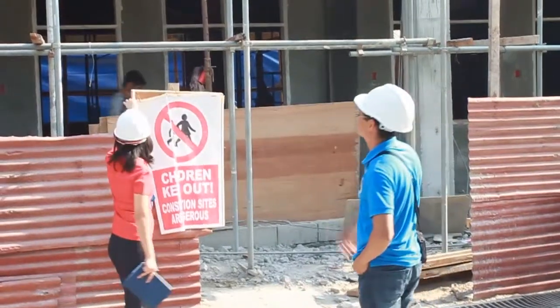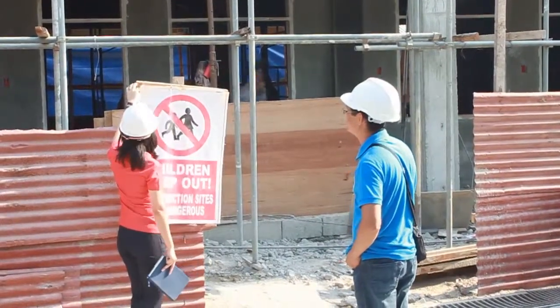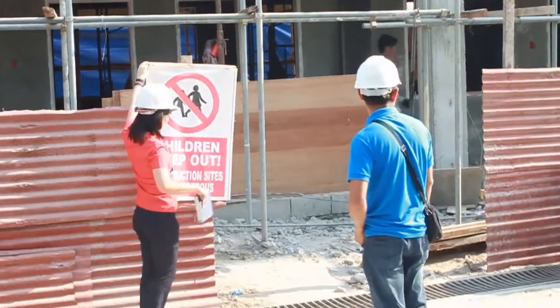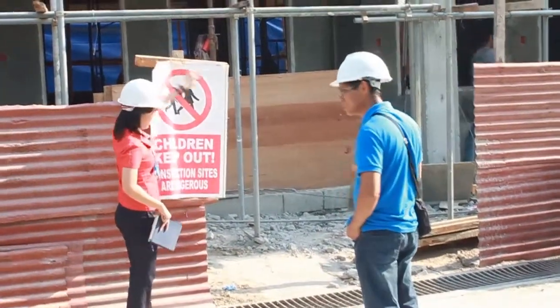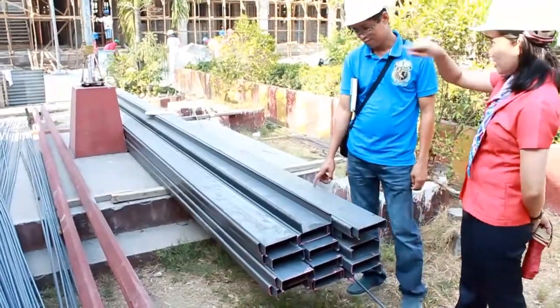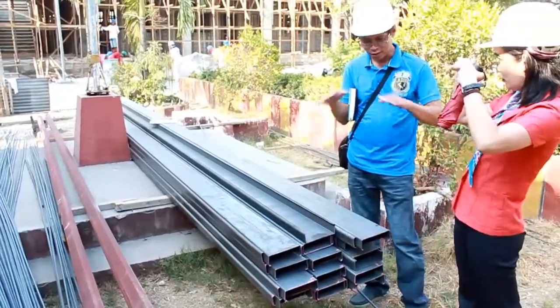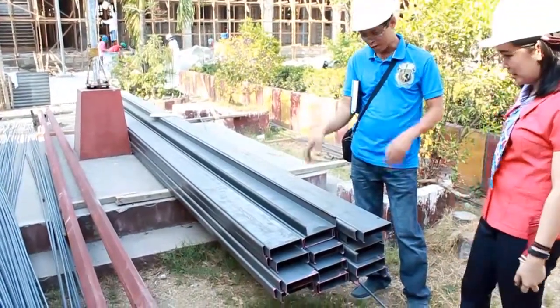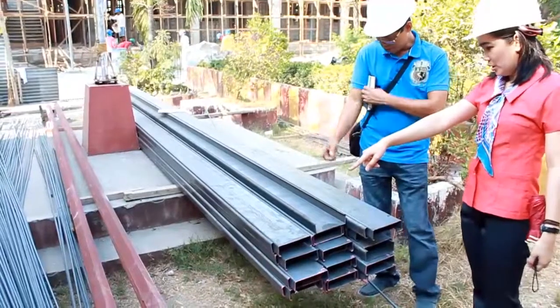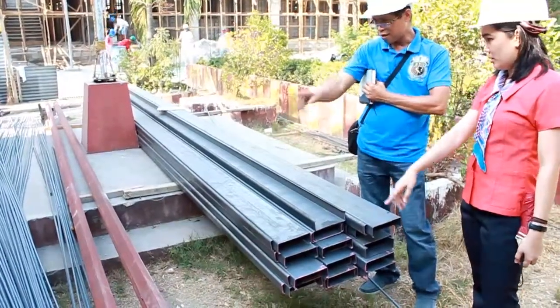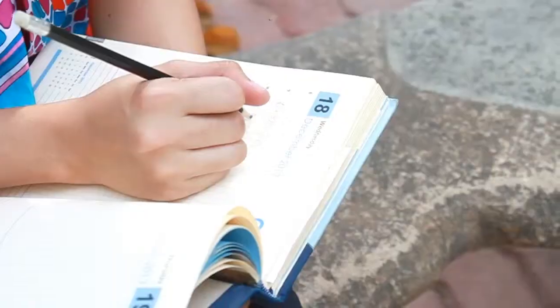The principal's role in monitoring construction progress is most critical during the second stage of construction. The principal's role is much like that of a homeowner who is building an extension of their home, where quality of work and materials used is of paramount importance.